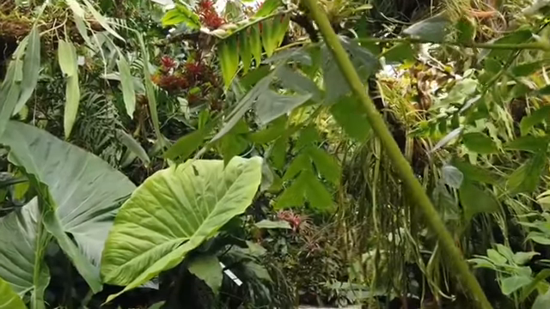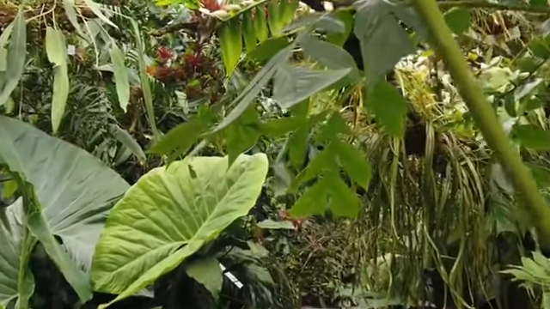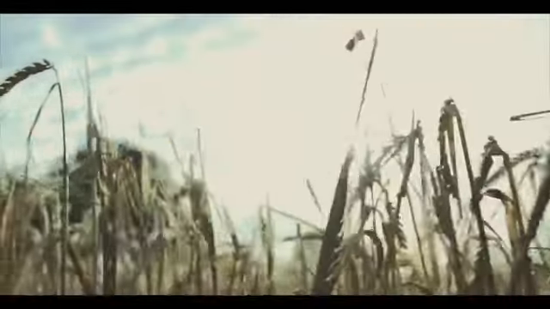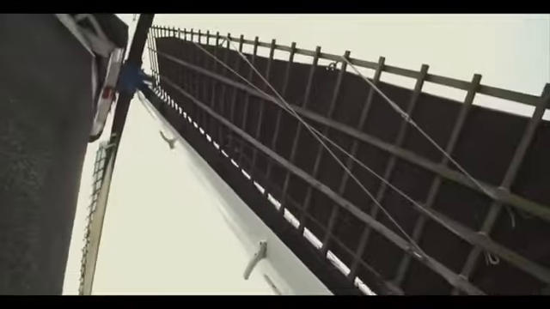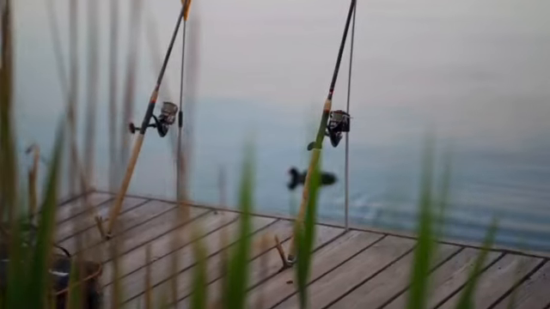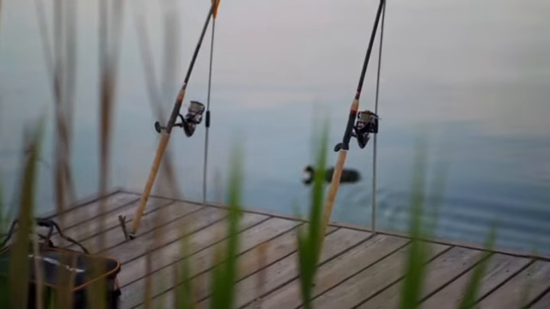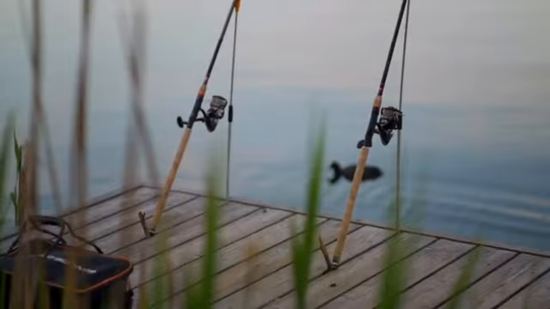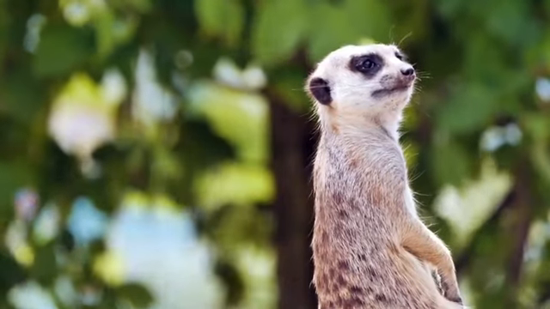Animal agriculture is responsible for up to 91% of Amazon destruction. We are currently growing enough livestock food to feed 10 billion people. And that was all, but if you're interested, you should definitely check more about it.